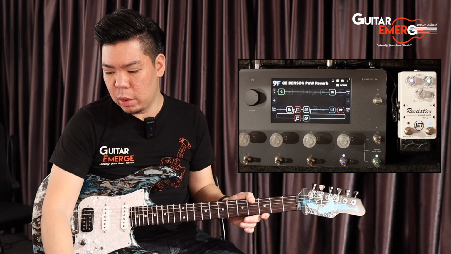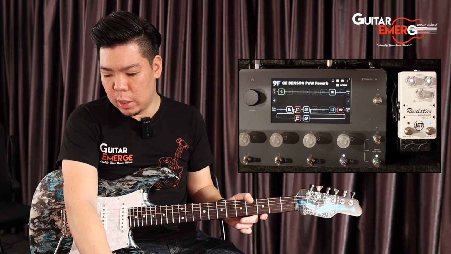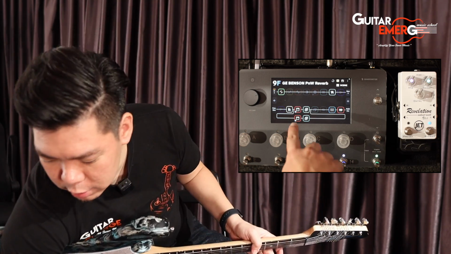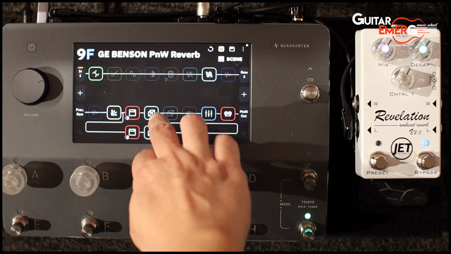The compressor will then move on to a delay, and the delay will go into a split path. You can see there's a split path here into two amps. It's the same amp, I just want to have that split path. Then it goes into two reverbs. Let's talk about the two reverbs.